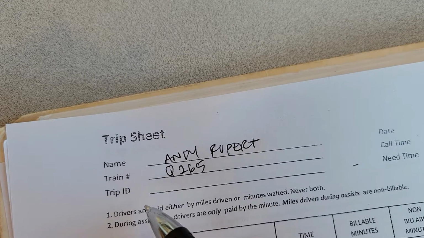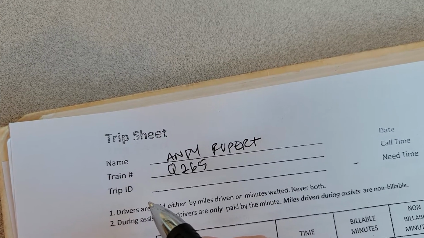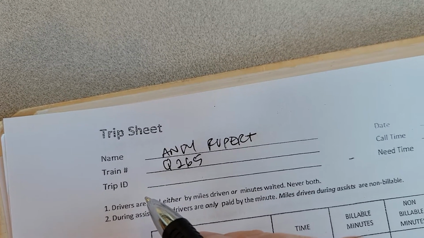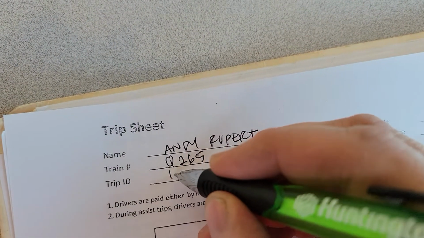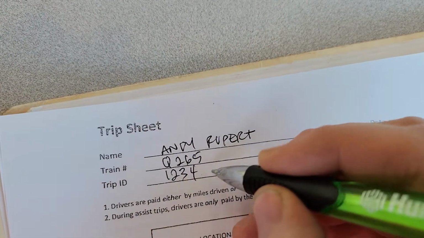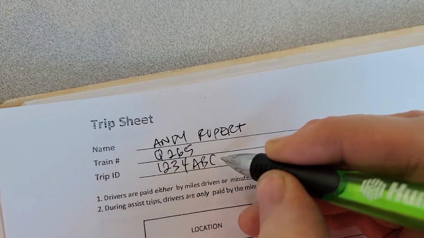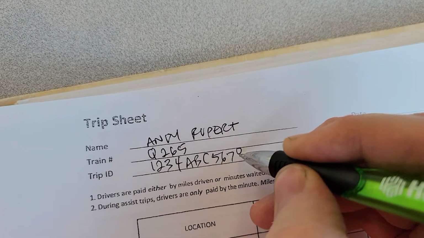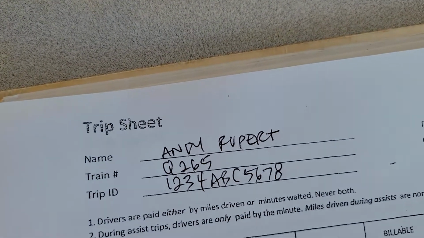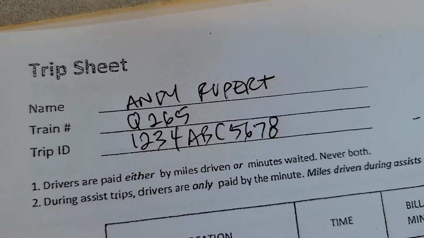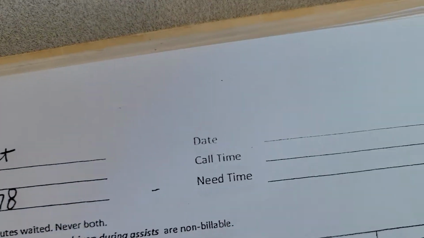They will either be texted to you or emailed to you. So use the information that they send you. Trip ID number may be 10 numbers long. Something like that. So that's 8 plus 3, 11 numbers. So you fill out that information.